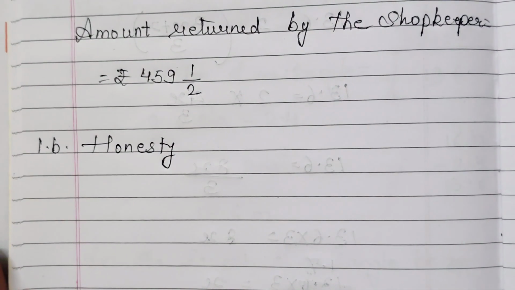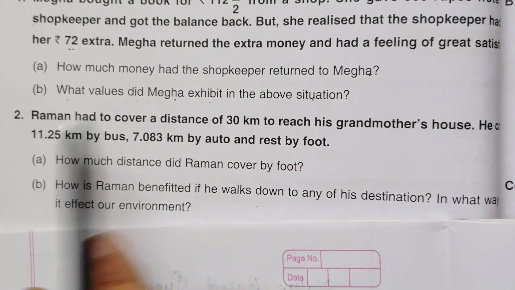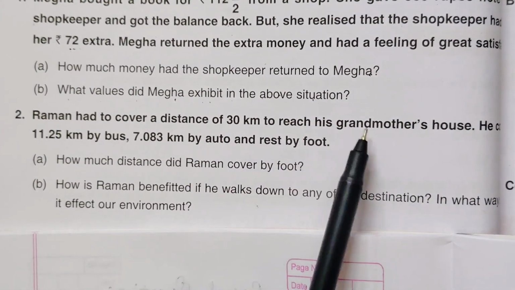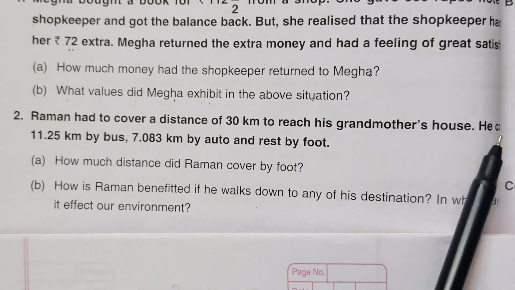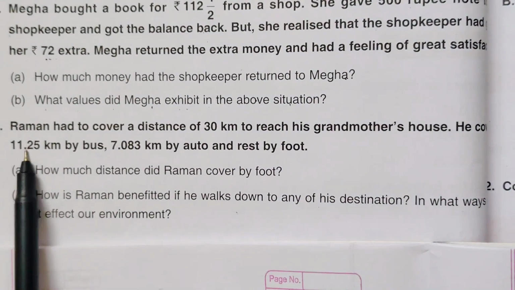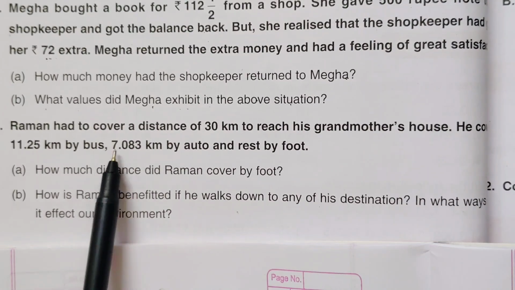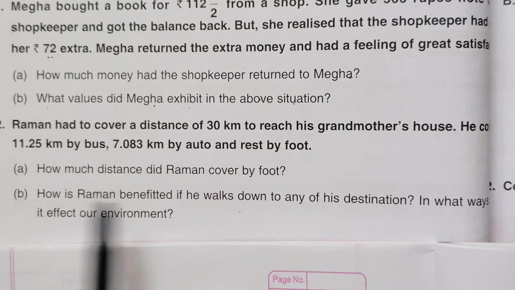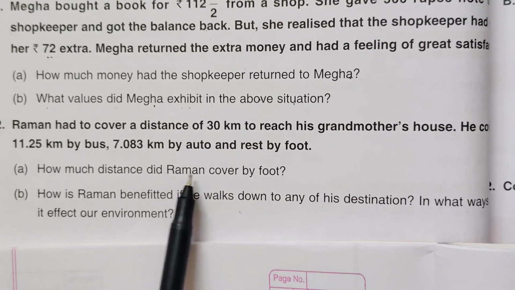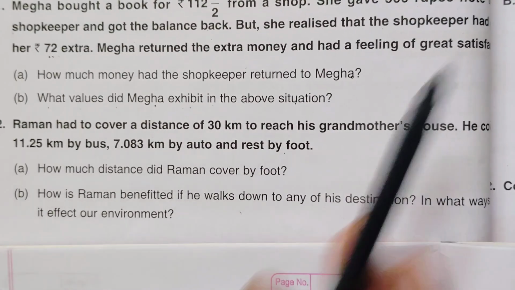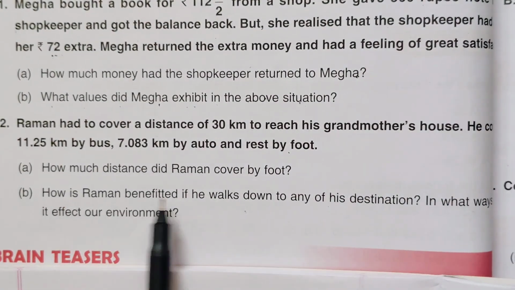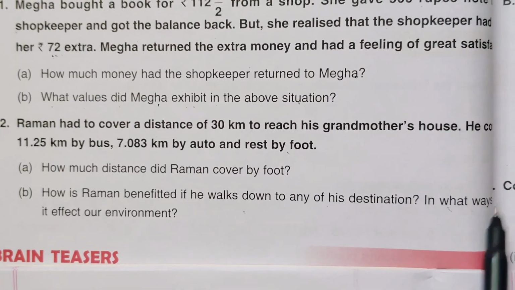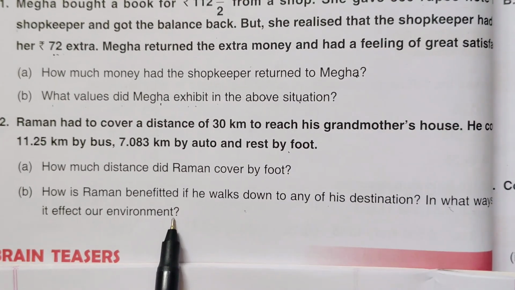Now next question. Second question, value based. Raman had to cover a distance of 30 km to reach his grandmother's house. He covered 11.25 km by bus, 7.083 km by auto, and the rest by foot. So what we have to find? How much distance did Raman cover by foot? And second question, how is Raman benefited if he walks down to any of his destination? In what ways does it affect our environment?